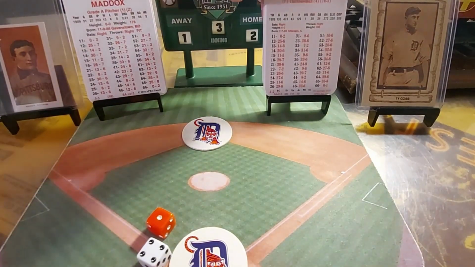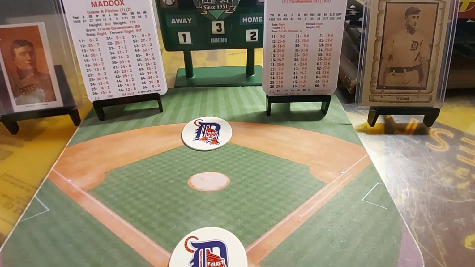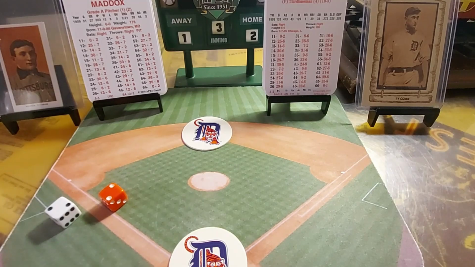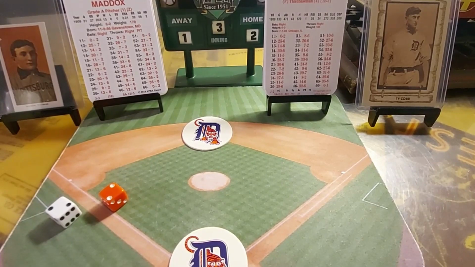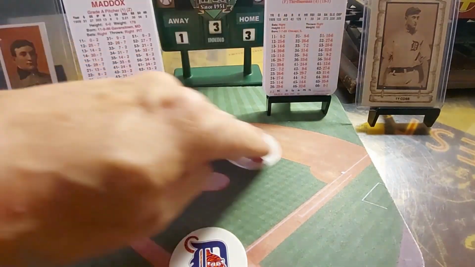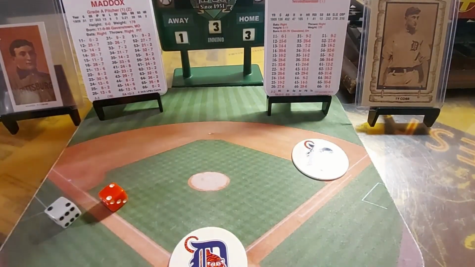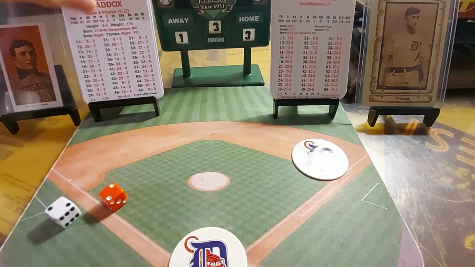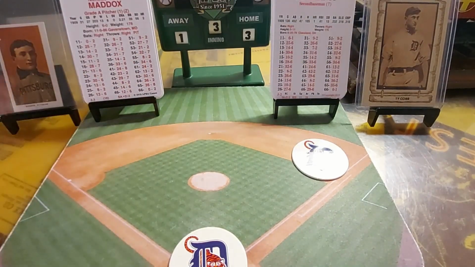It's going to be up to Moriarty to get Cobb home from second. And he might do it. Line drive the other way to right field, and it's going to fall in for a base hit. Cobb is streaking around third. He scores, and the Tigers increase their lead to 3-1. George Moriarty comes through.